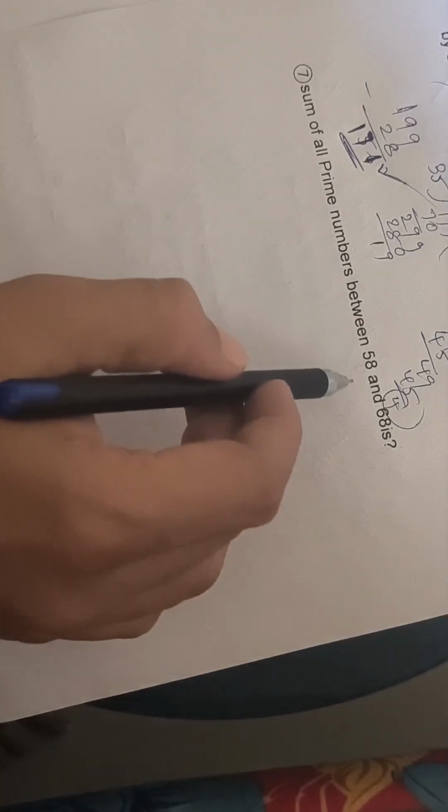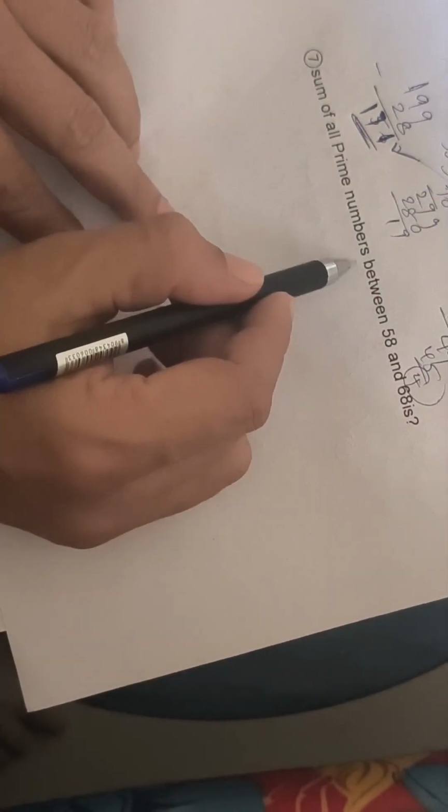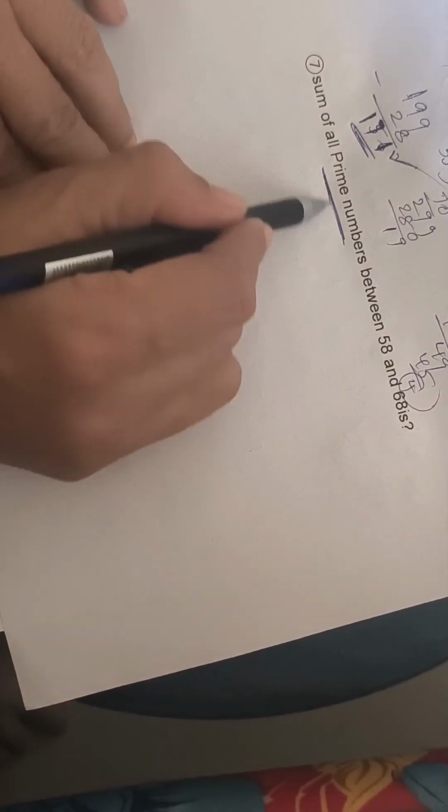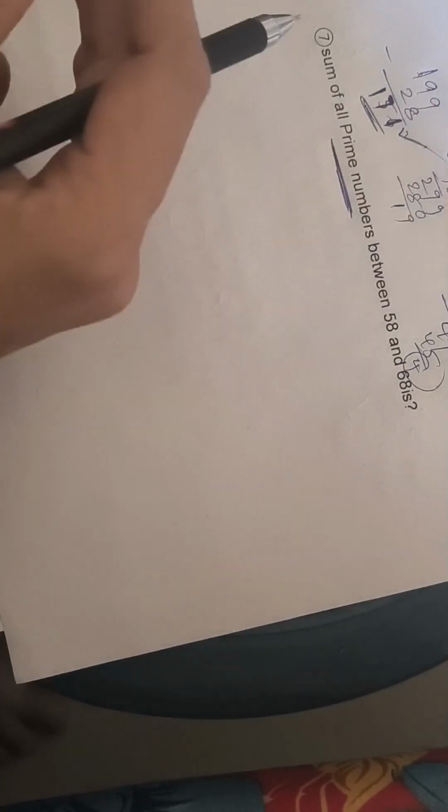Seventh question. Sum of all prime numbers between 58 and 68. They are telling about only prime numbers. So prime numbers between 58 and 68, you know the prime numbers. A prime number is that number which is divisible only by 1 and itself. We will cover that in another session.